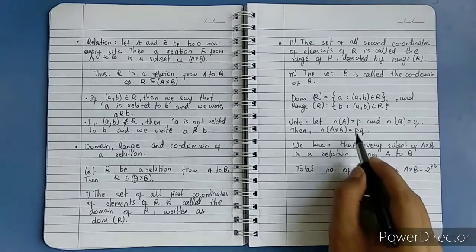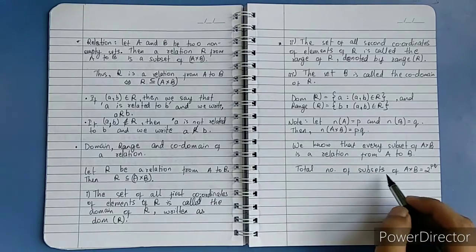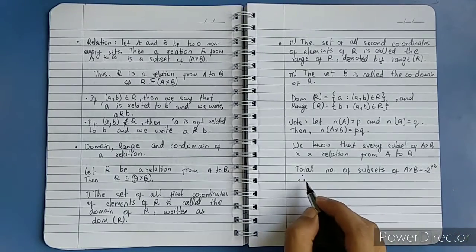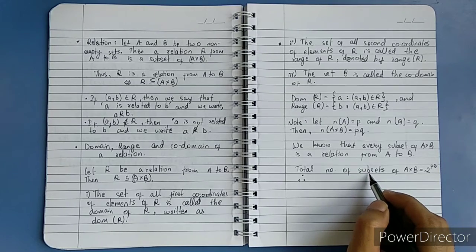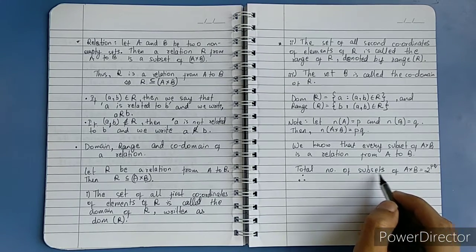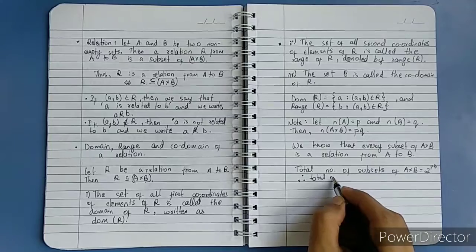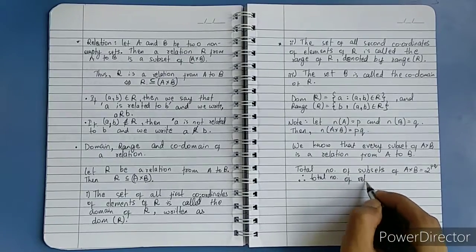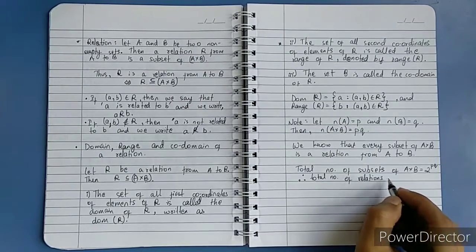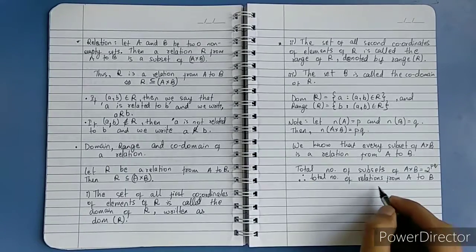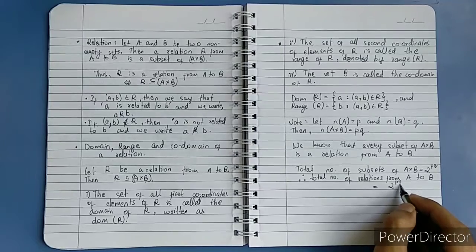So here A cross B has pq elements, so the total number of subsets of A cross B will become 2 to the power pq. So what is a relation? Relation is basically a subset of A cross B. So the total number of subsets is basically the total number of relations of A cross B. So the total number of relations from A to B is equal to 2 to the power pq.